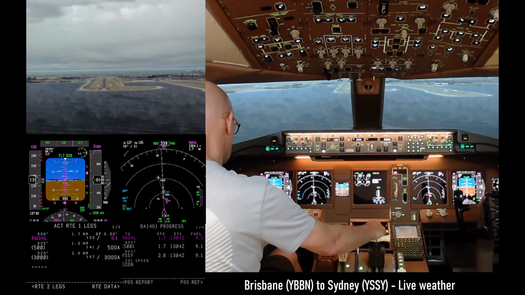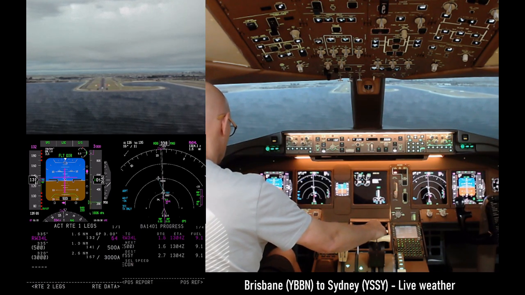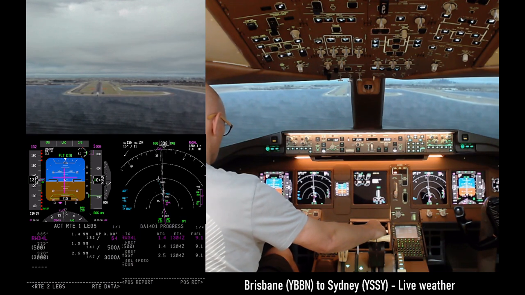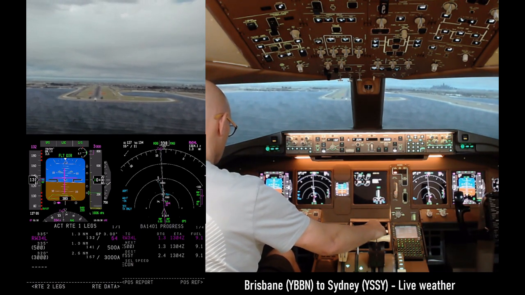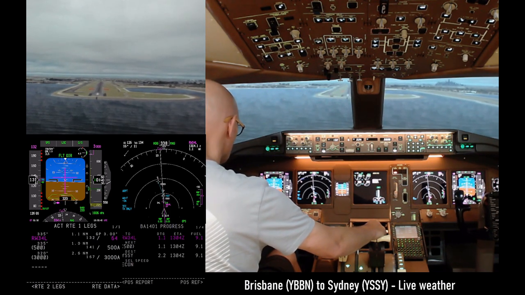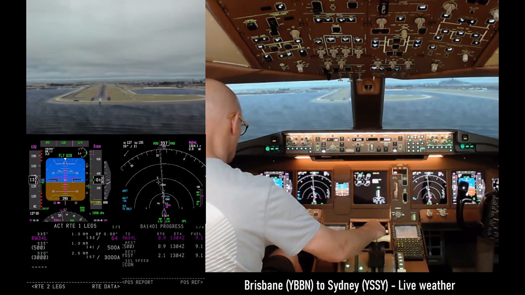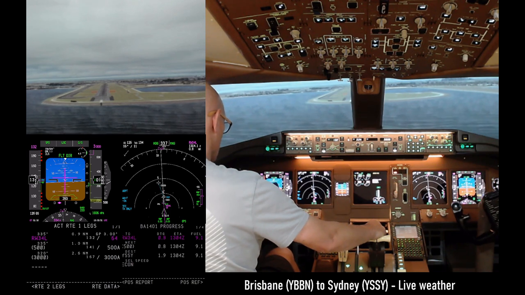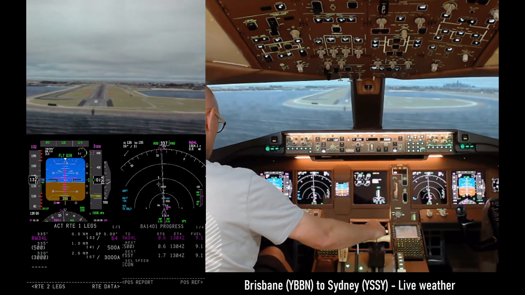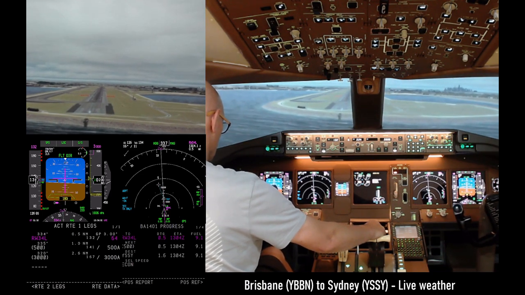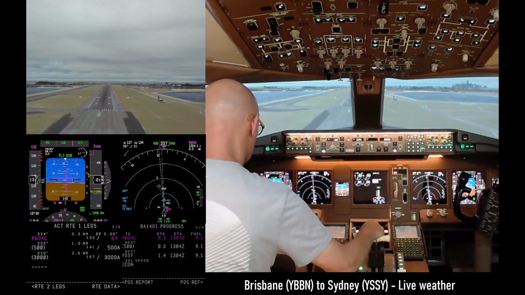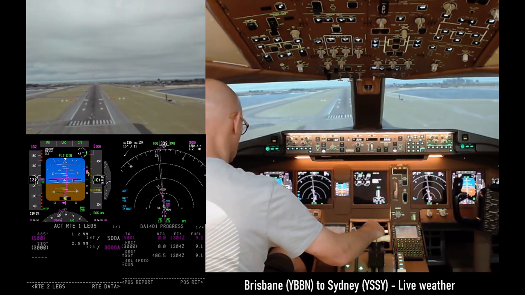Glide slope. 500. Glide slope. 400. Approaching minimums. Minimum 100. Continue. 100.